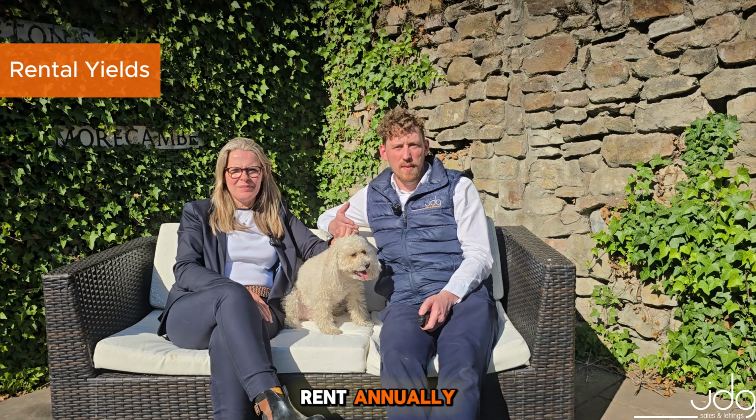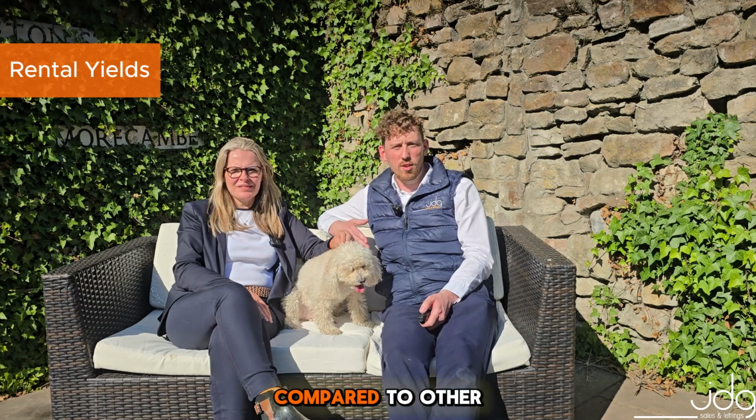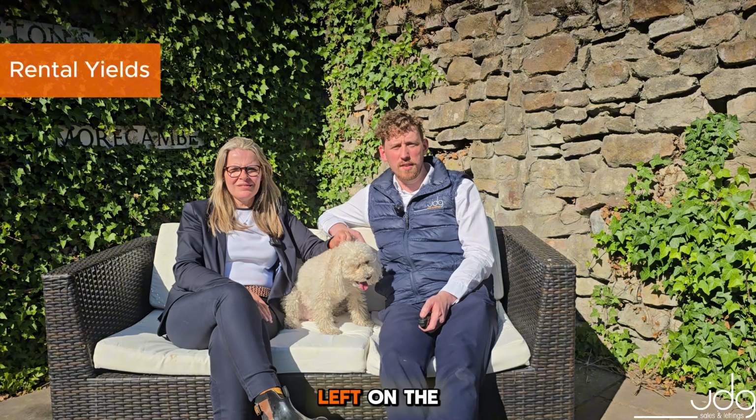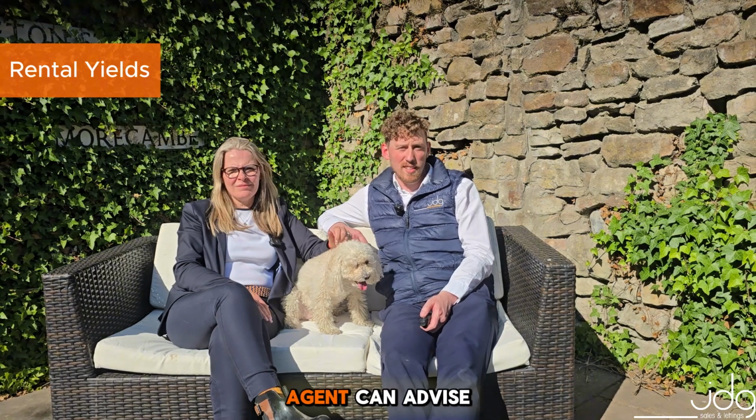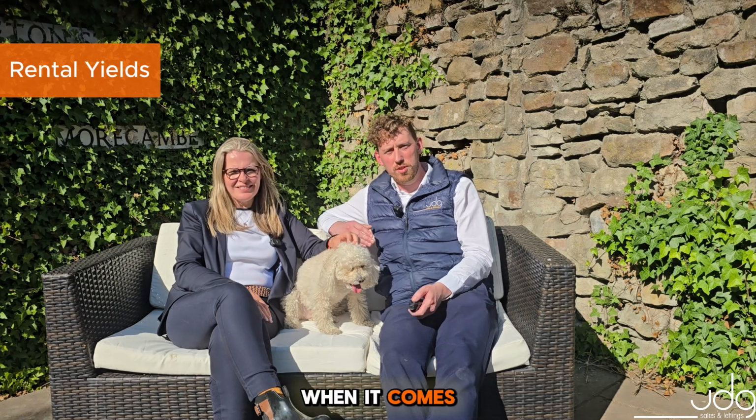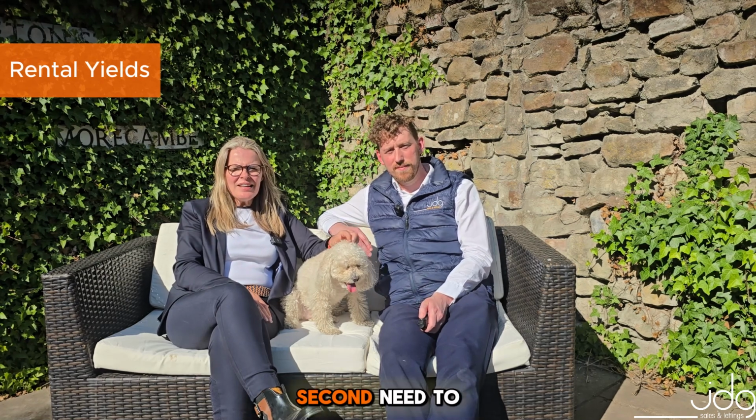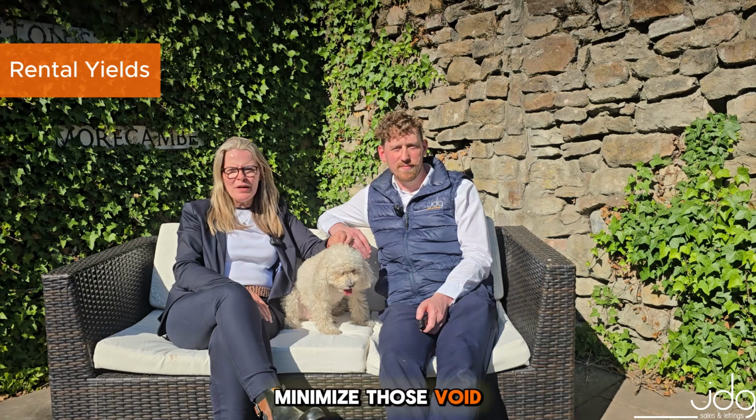So, to maximise your yield, first you need to review your rent annually. If your property is under-rented compared to other homes in the area, then that's money left on the table. A good managing agent can advise you on the current market levels, but take a balanced approach when it comes to increasing rents. Second, you need to minimise those void periods.